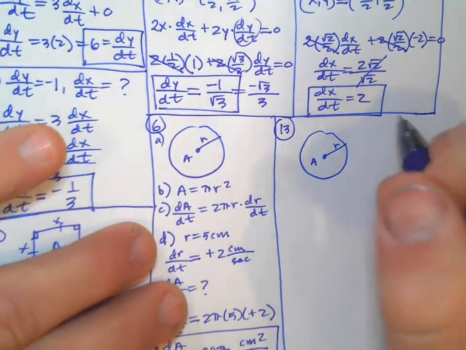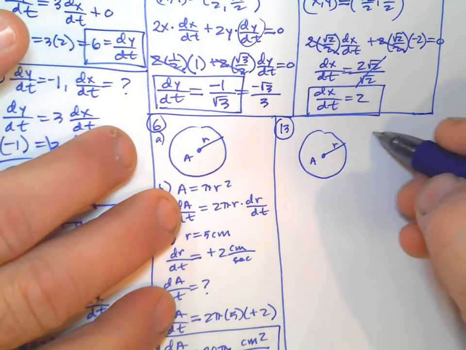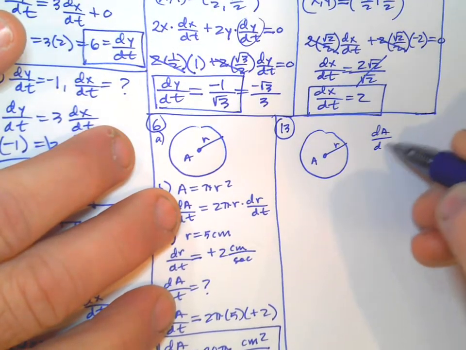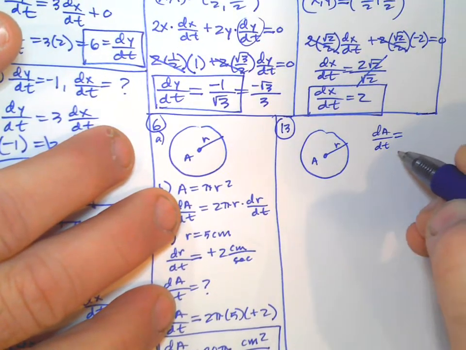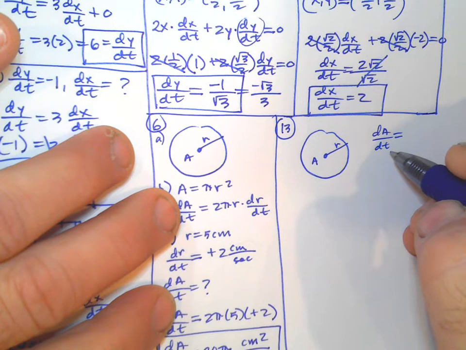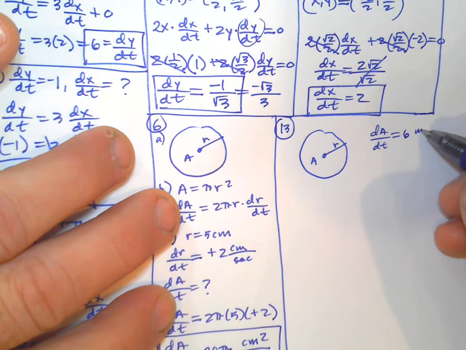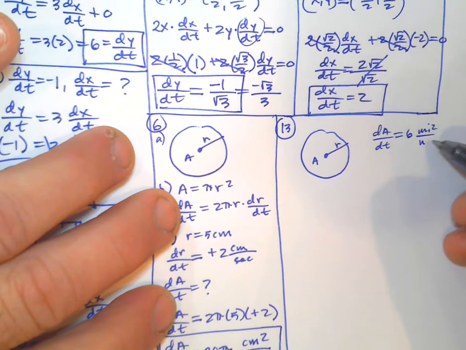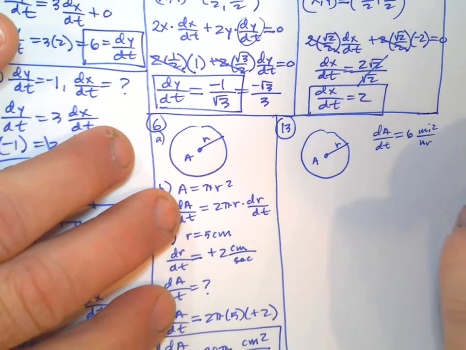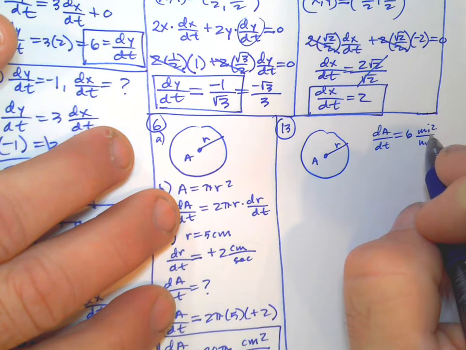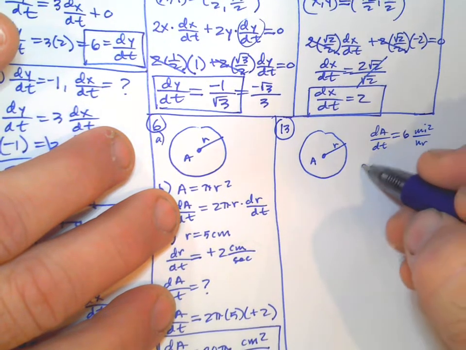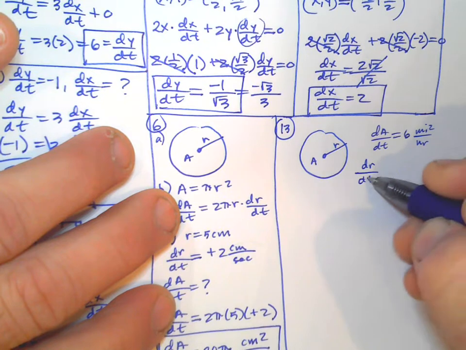It says whose area increases at a constant rate. So they're giving you dA/dt. This is the least of what you should do. If you're not going to write the whole problem down, at least summarize the important information and label it: 6 square miles per hour. Okay. And it says how fast is the radius increasing? So we're looking for dr/dt.